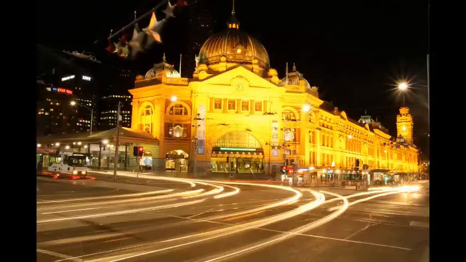So this was probably exposed... I didn't check the file. I could probably check it real quick. Let me check the file to make sure that I can give you the right information. I'm sure this was taken on a tripod. Yes. The shutter speed on this was 20 seconds.